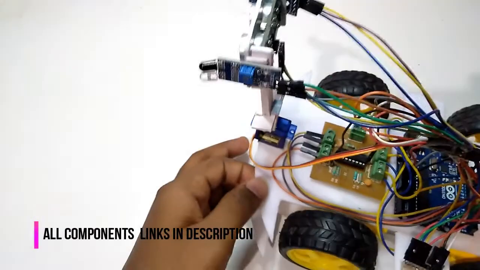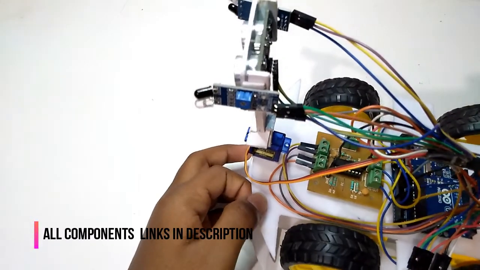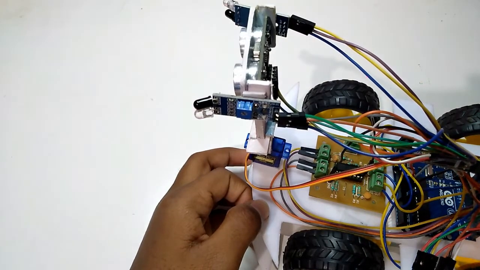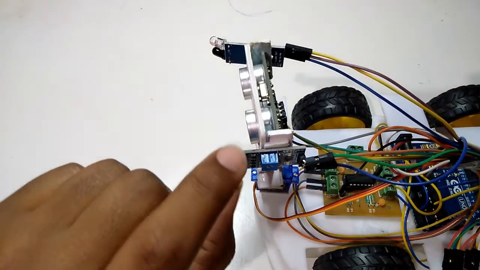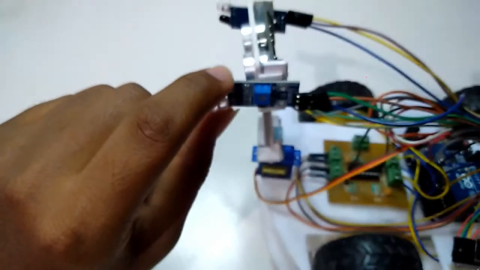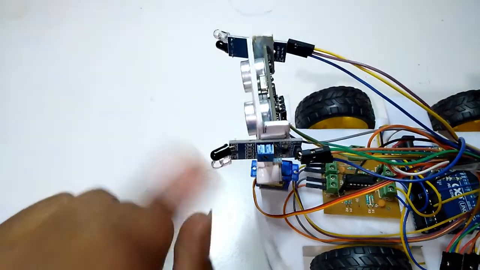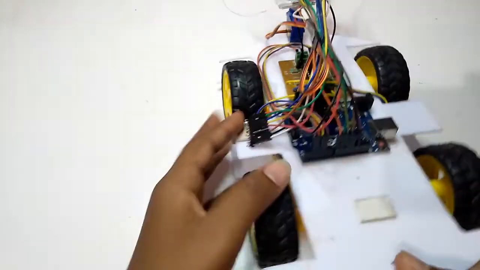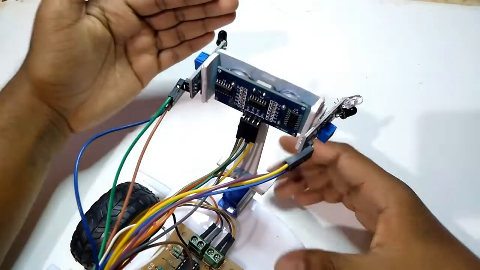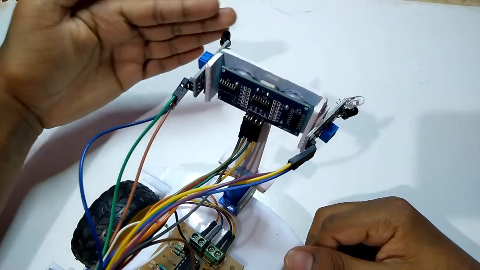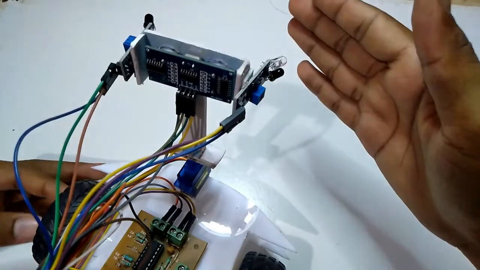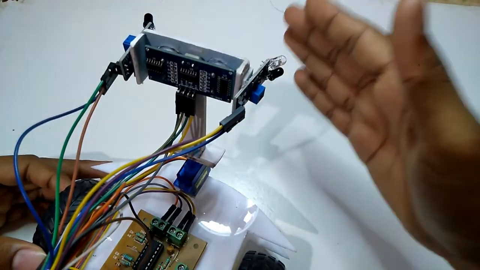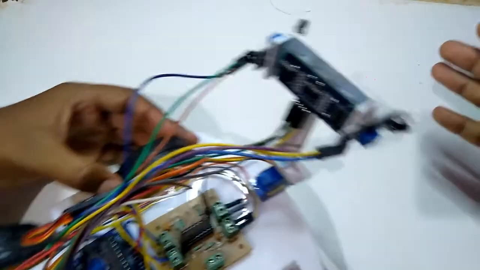Next, when should it take a left turn? Now we are only considering the IR sensor detection for the left and right turn. When the left sensor detects any object, it should go left, or if the right sensor detects any object, it should go right.